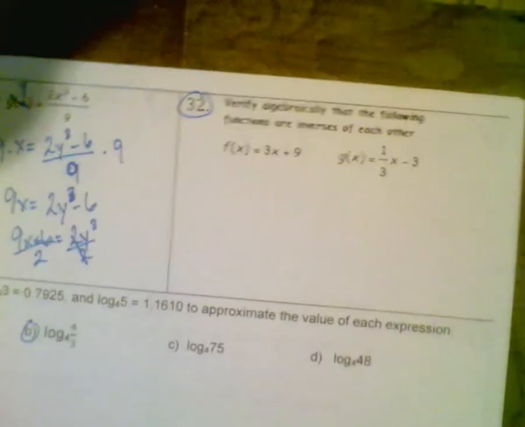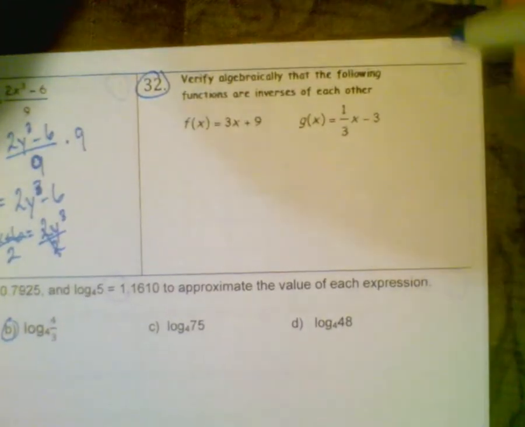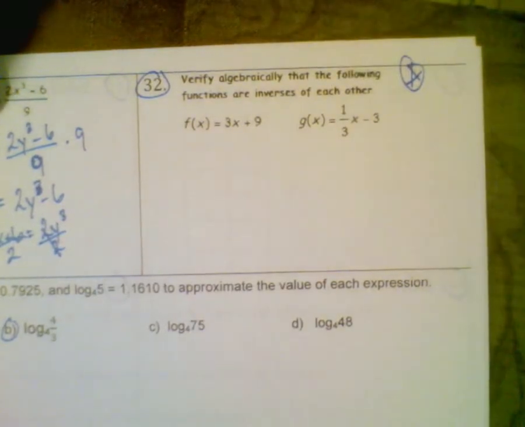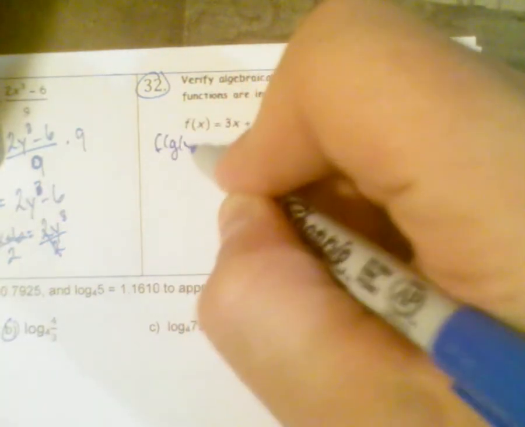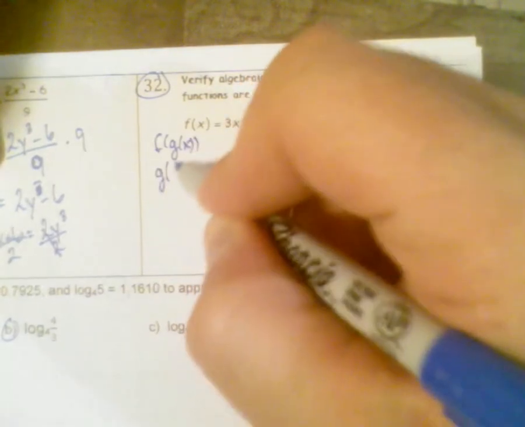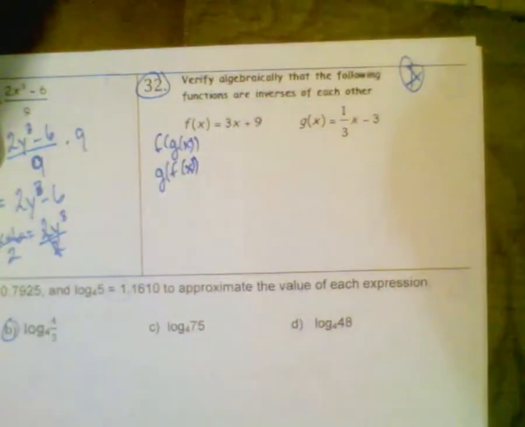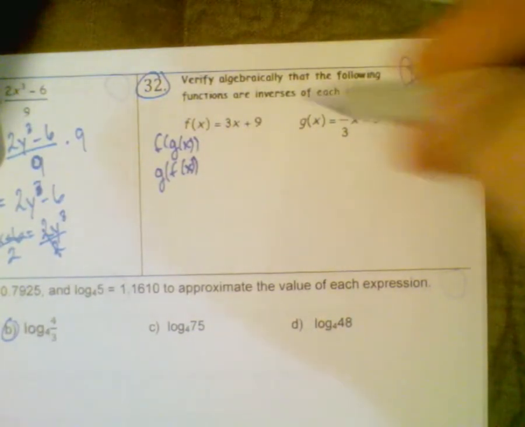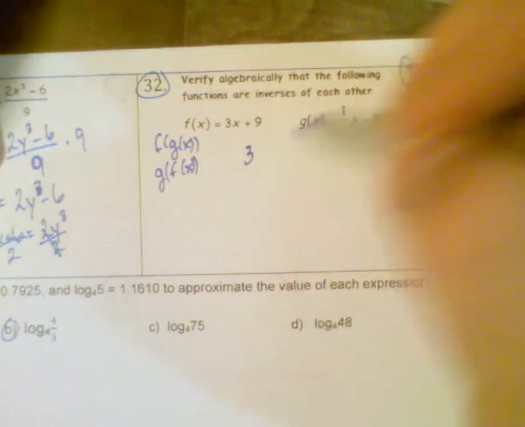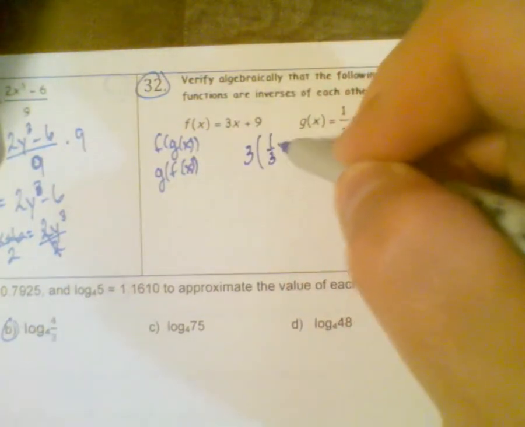Okay, so 32, verify algebraically. There's one exactly like this on the test. So make sure you know how to do that. Verify that they are inverses. So what you have to do is find f of g of x and g of f of x. You plug them into each other. You do composites both ways. So this one I'm going to plug into here, and I have to show the algebraic steps after I plug it in.